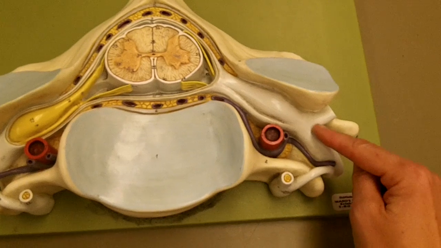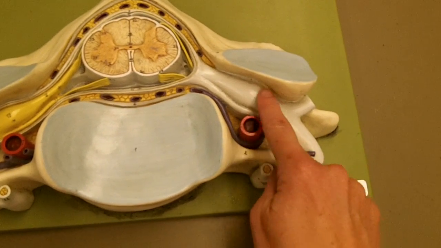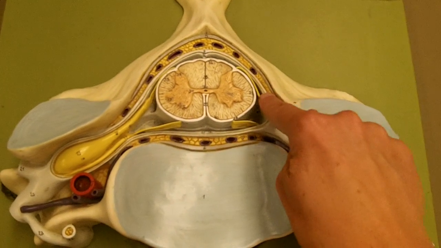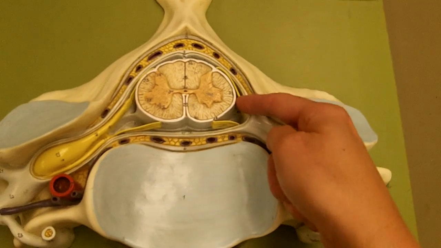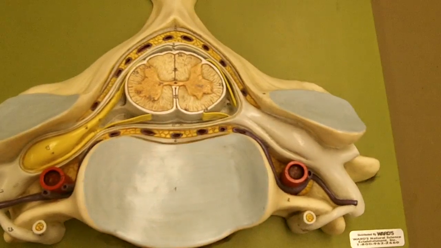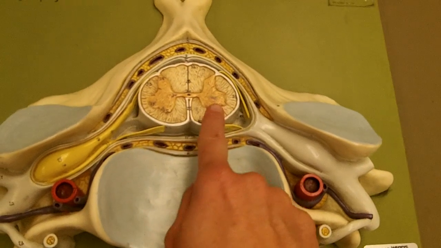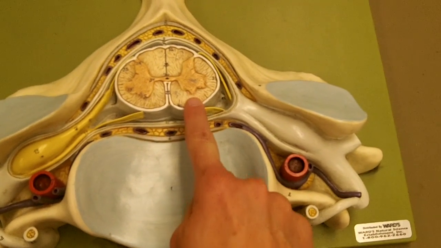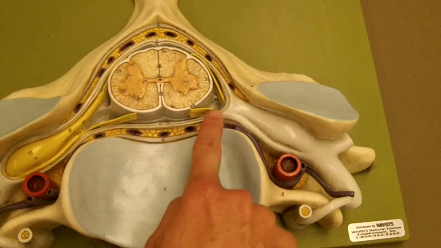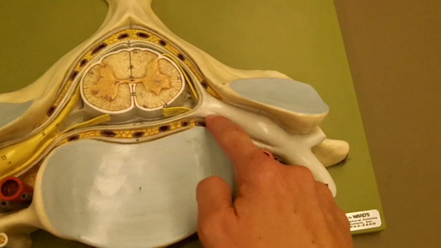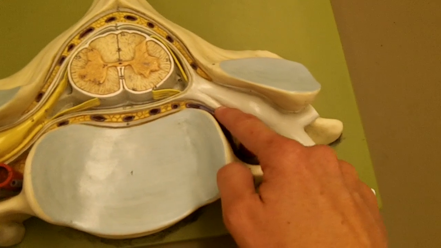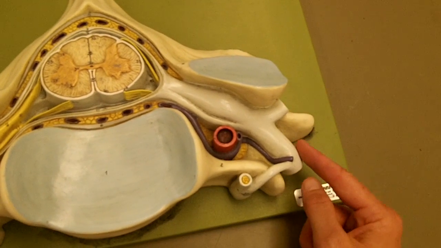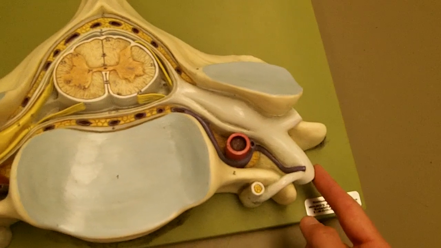So any incoming action potentials would be routed through the dorsal root ganglion, this bulbous structure here, and then that would lead to dorsal rootlets, shown here as yellow little strings, and then ultimately it's going to terminate in the dorsal gray horn. Any outgoing command is going to be started in the ventral gray horn down here, and the axons exit as ventral rootlets and then would turn into a ventral root, which you can't really see because it's all wrapped up on this side, and then join as a spinal nerve, and then can either go into the posterior primary ramus or anterior primary ramus.